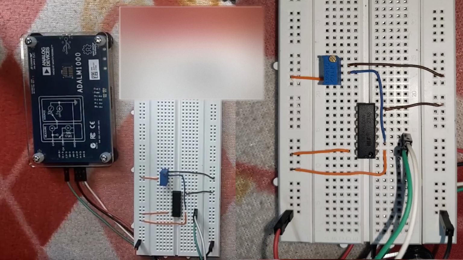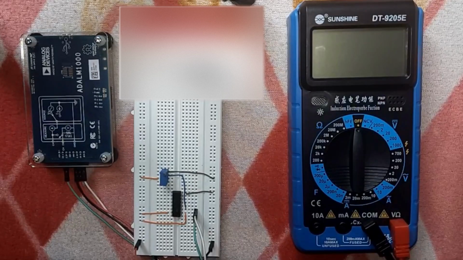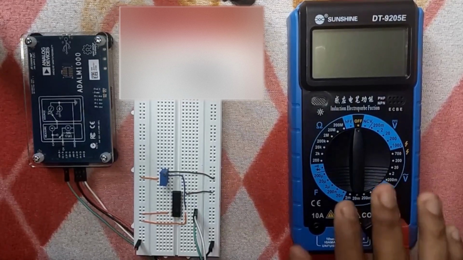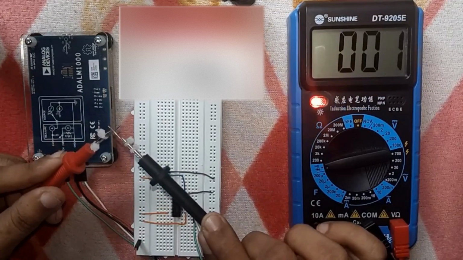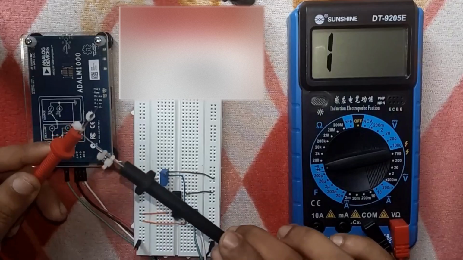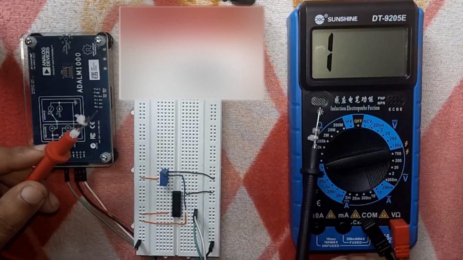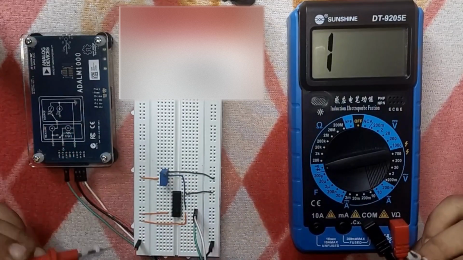Before we perform the experiment, we need to ensure the circuit is correct. So to do the correctness checking, we need to check the continuity of our circuit. So let's check the continuity of our circuit using this multimeter. As you can see, if we touch the two probes to each other, the red LED glows and there is a beep sound. Let's check the VCC rail first.